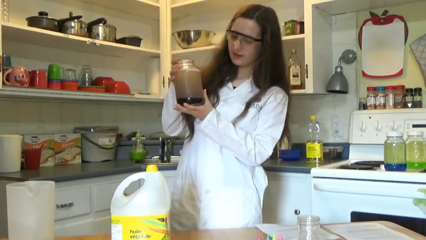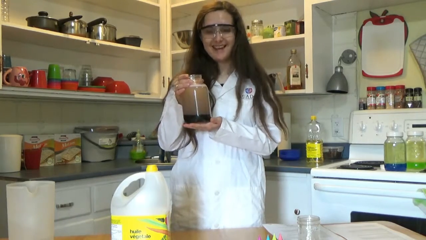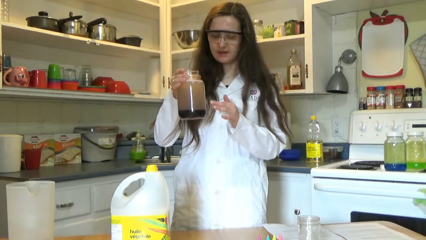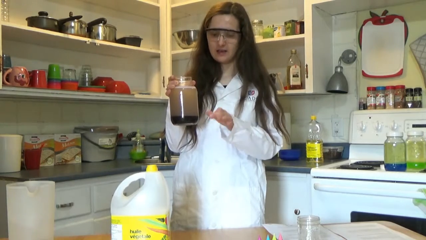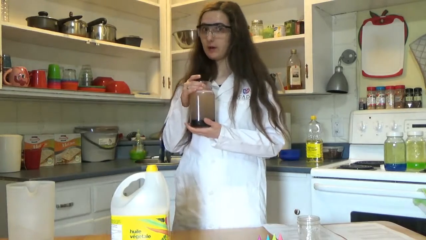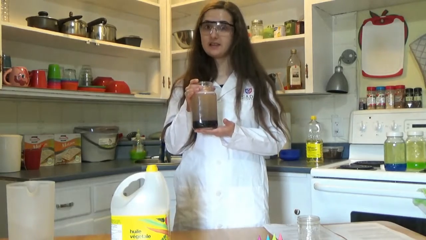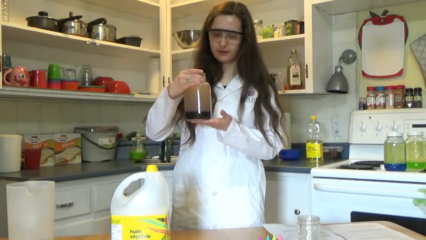Also, we were curious with this one, what would happen if we shook it? So we did. And what happened is it temporarily mixed, but then it soon separated back into its layers of water and oil. And we also see that oil is floating upon water. That is because oil is less dense than water. Density is a measure of mass per unit volume.